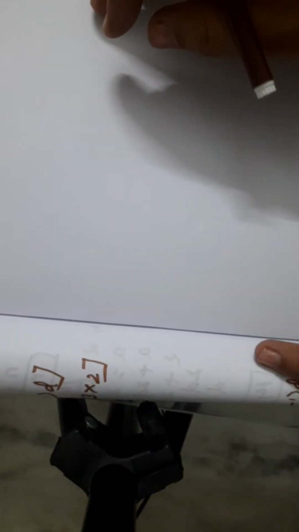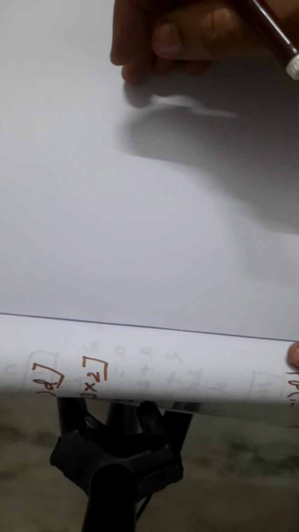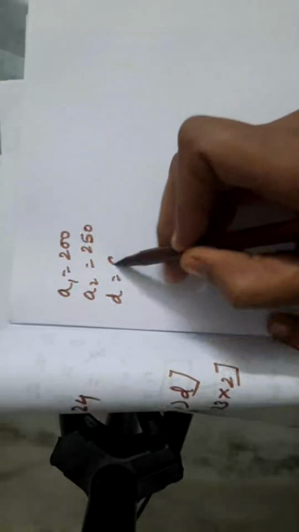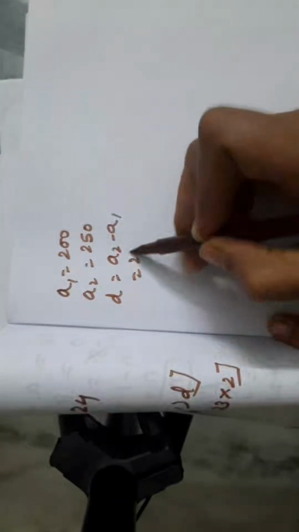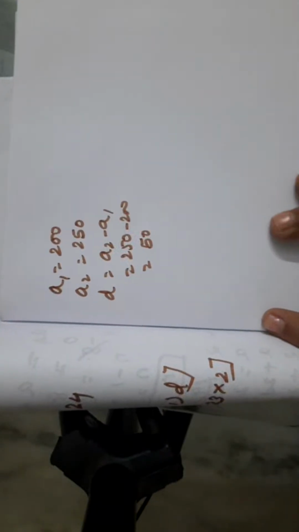So the first question, the 15th one, which is given: a contract on construction job specifies the penalty for the delay of completion beyond certain days as follows: rupees 200 for the first day. So it is given first penalty price is 200. So A is 200, A1. Then the next one is 250. So from here we can calculate D. D is A2 minus A1, where it is 250 minus 200. So it is 50. We got the value of D.